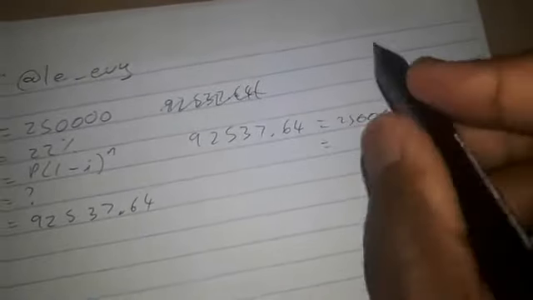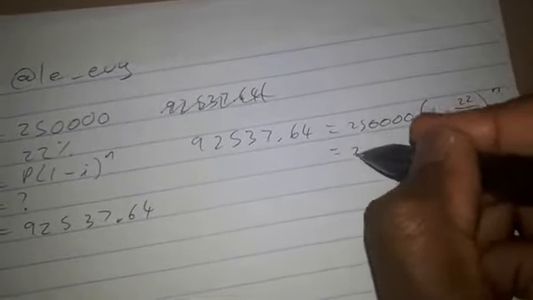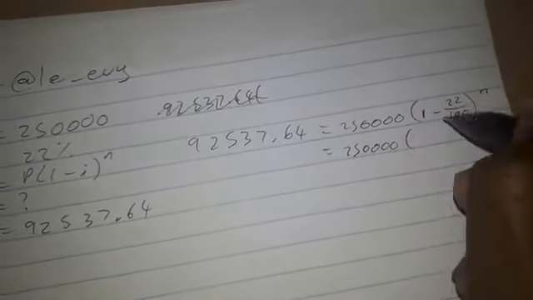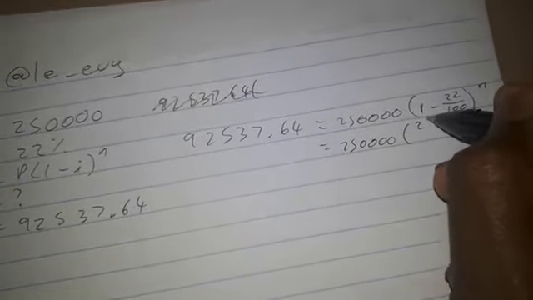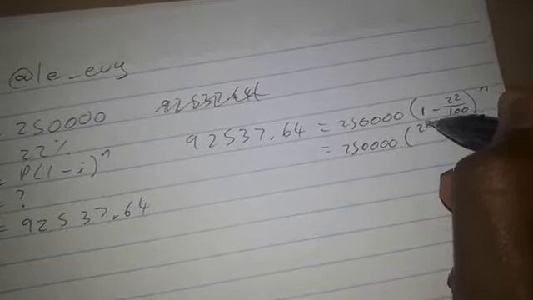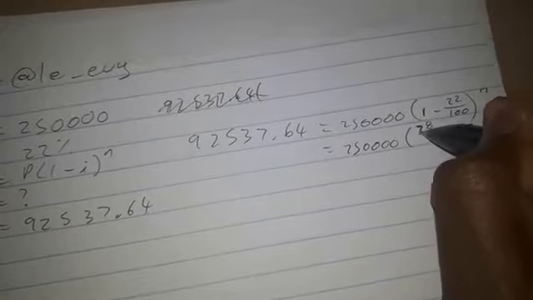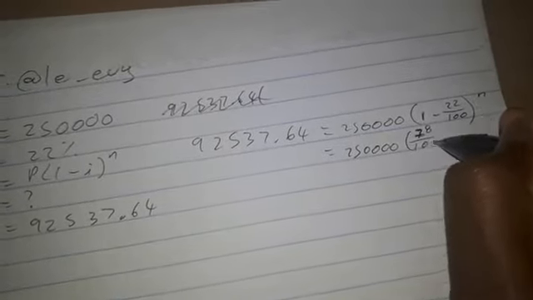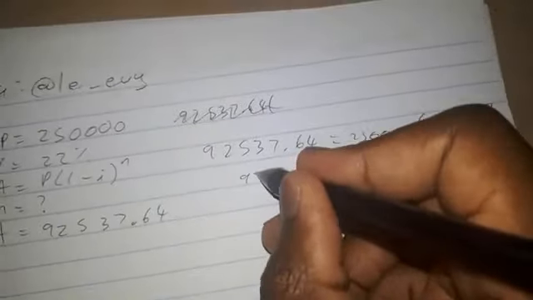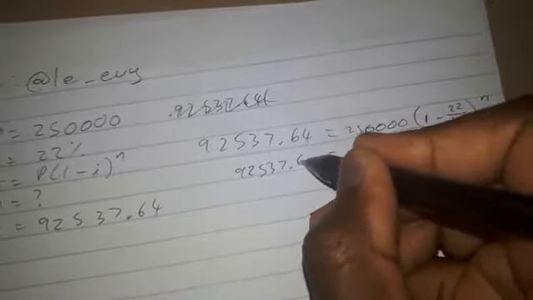So let's just see here. 250,000. 1 minus this is like 20. You see, playing games. That's very risky. So let's not do that again, please.